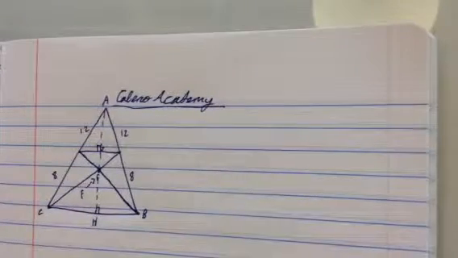Hello, and welcome back to Calero Academy. Today, we'll be continuing our series of geometric questions, and it will be involving today this poorly drawn triangle.